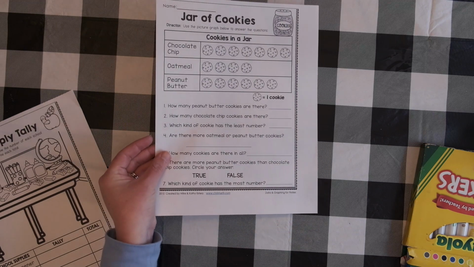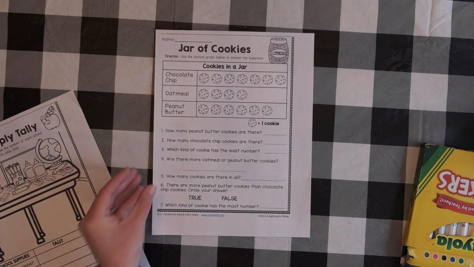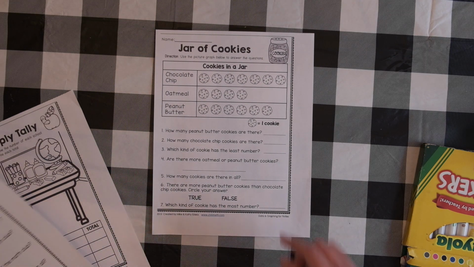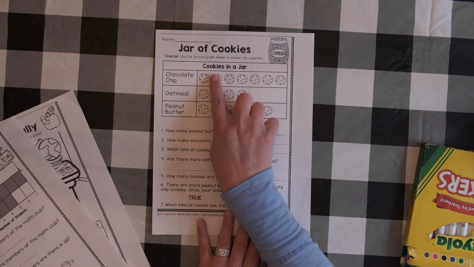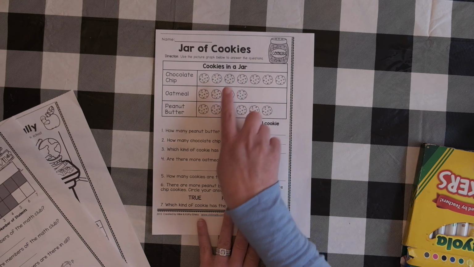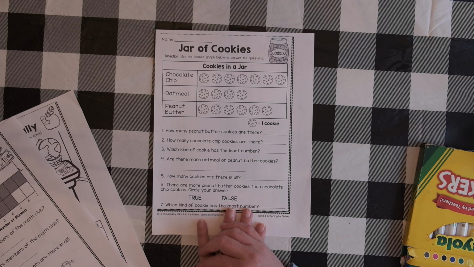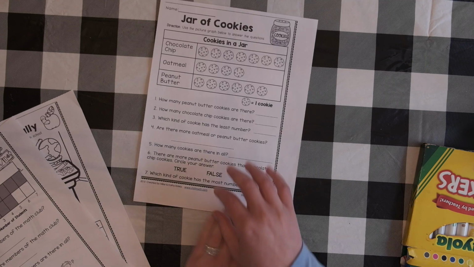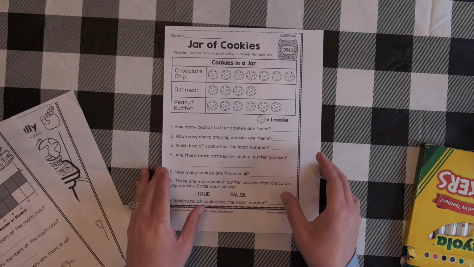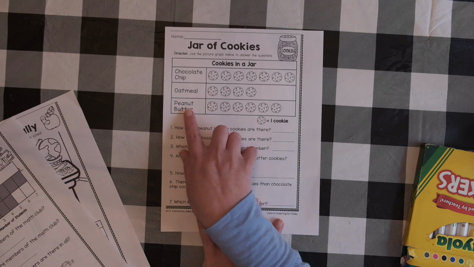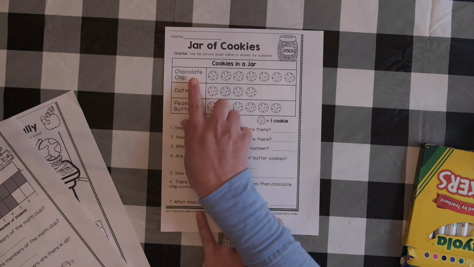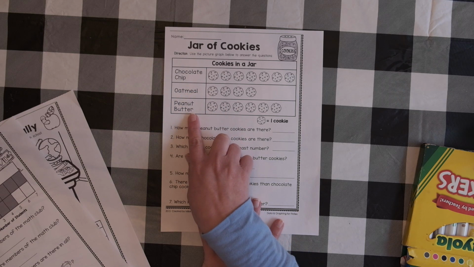Here's another example, and this is a jar of cookies. The title of this is Cookies in a Jar, and this time our information is in pictures. Sometimes we call these pictographs. You can see the different types of cookies on the side: chocolate chip, oatmeal, and peanut butter.